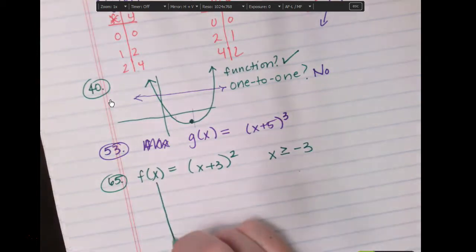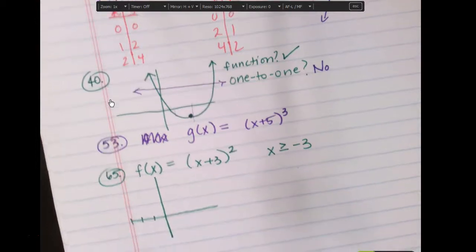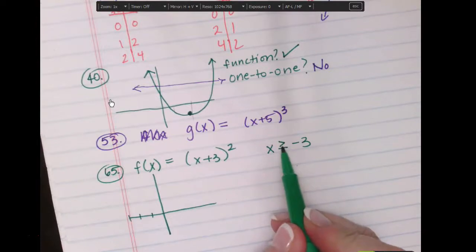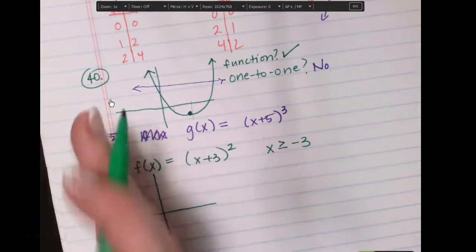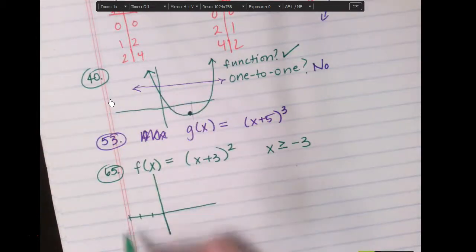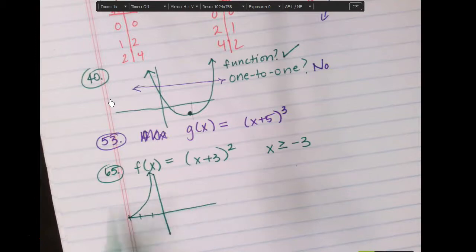So let me go ahead and graph this real quick. So this is a horizontal shift of 3 units to the left. So 1, 2, 3. So the only thing is we're given this restriction. So I can only graph the portion that lies on this side of the -3. So that's only going to be half of my parabola, which means that it will pass the horizontal line test. So I verified that my function was one-to-one graphically.